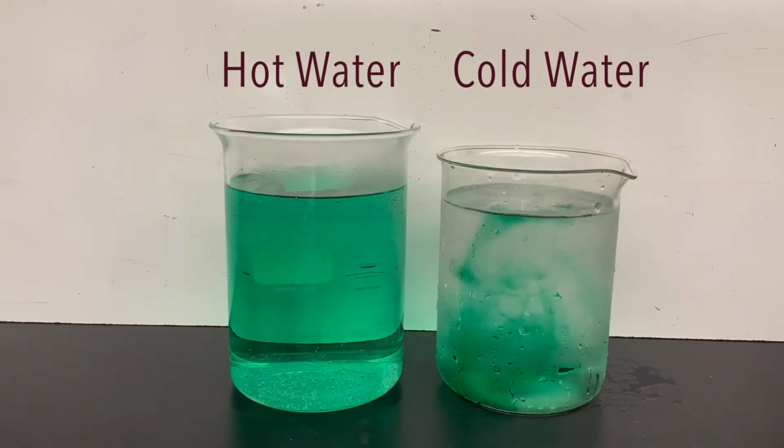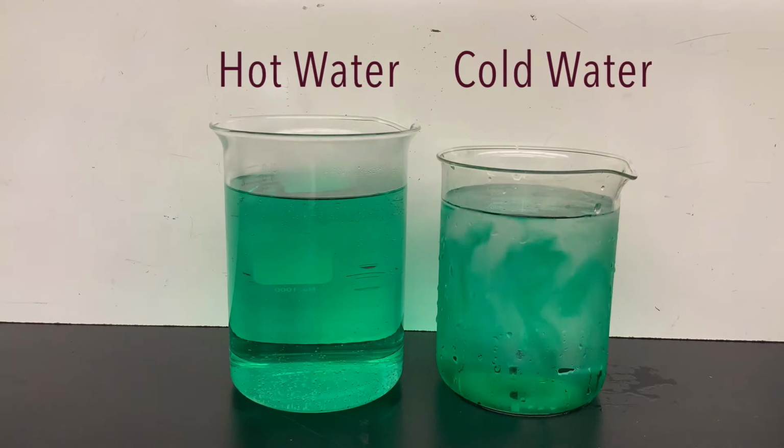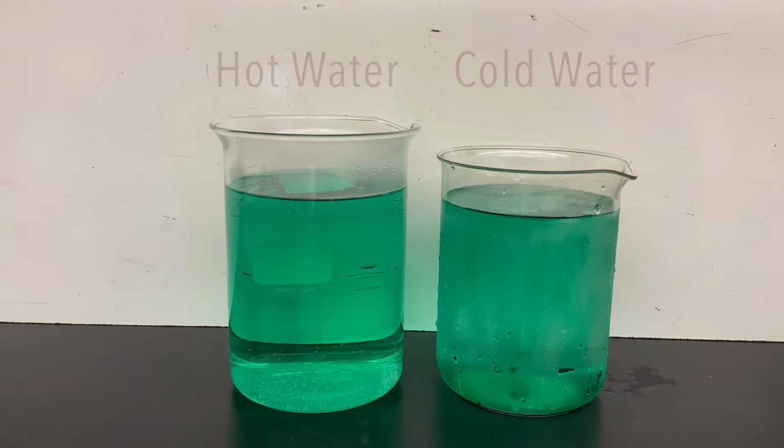Okay, in this first clip, I've got a time-lapse image of a drop of food coloring in hot water on the left and cold water on the right. You can see the time that it takes.